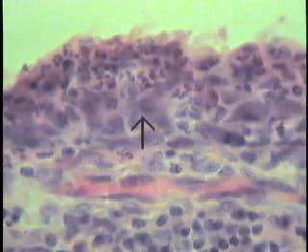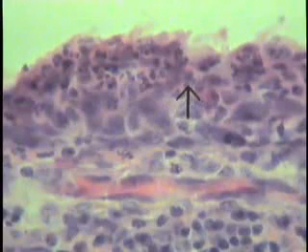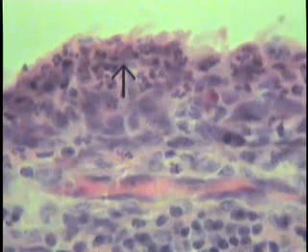Note that they have migrated through the epithelium, pushing the various cell types making up the stratified squamous epithelium apart and squeezing between them. Here we can see a profile of another polymorph coursing here, another poly is located here, another here. So each one of these lobulated structures represents a neutrophil crawling through this epithelium and extending all the way to the surface and making the crisp identification of the epithelium a little more difficult.